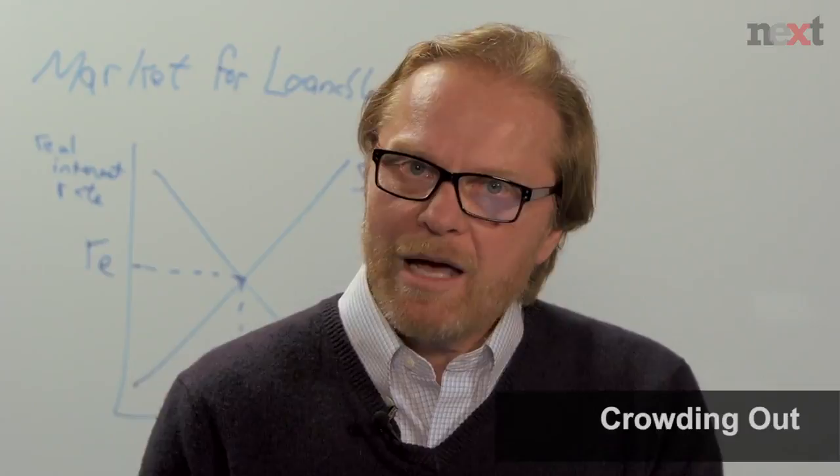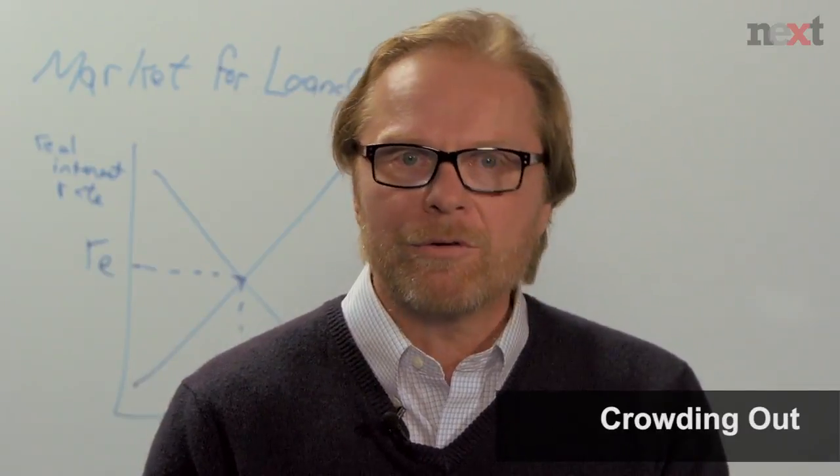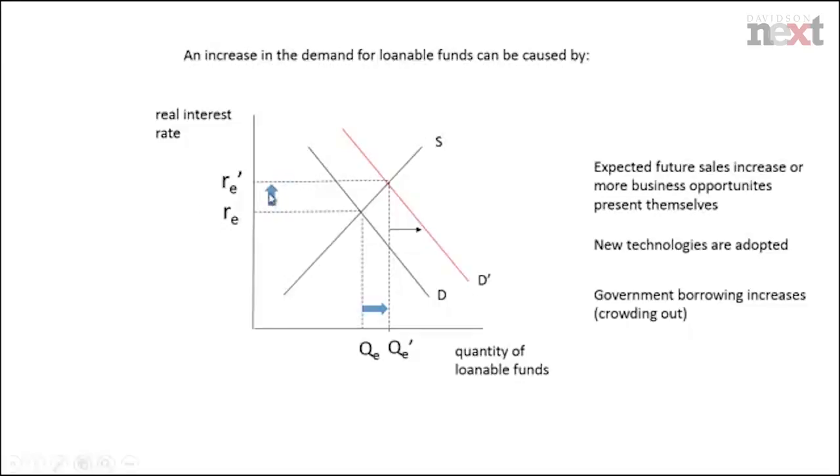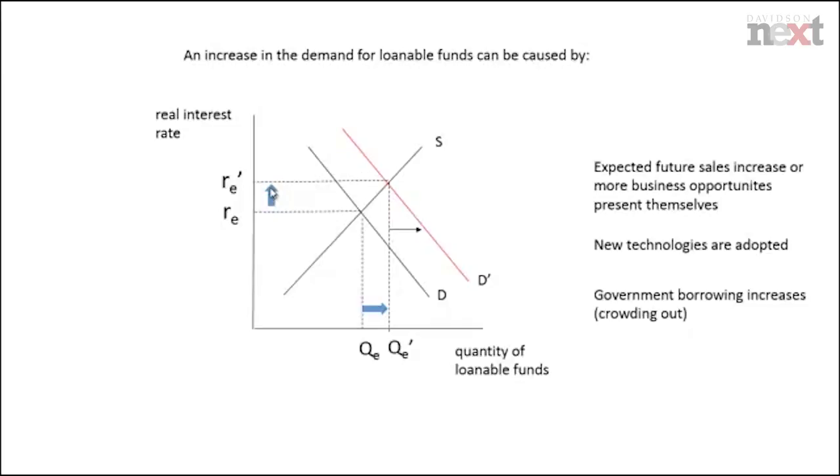This last factor that can increase the demand for loanable funds, an increase in federal government borrowing, that's been a popular question on AP economics exams because it's also known as crowding out. What's going on here is the federal government is borrowing more money. That causes an increase in the demand for loanable funds. And as you can see here in our diagram, that raises the equilibrium interest rate. That rise in the interest rate can choke off business spending on plant and equipment, and that makes fiscal policy less effective.